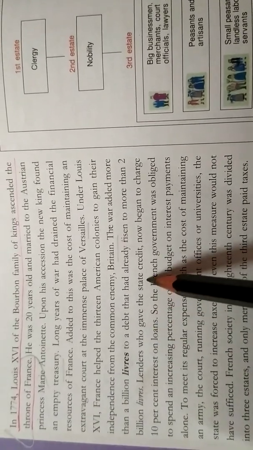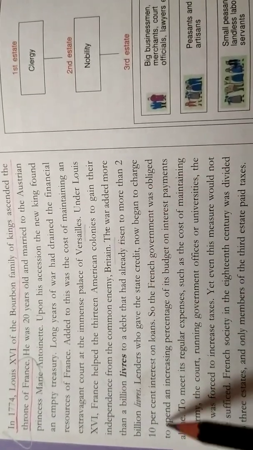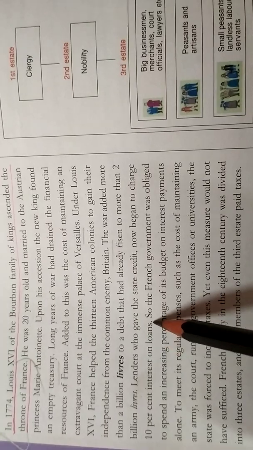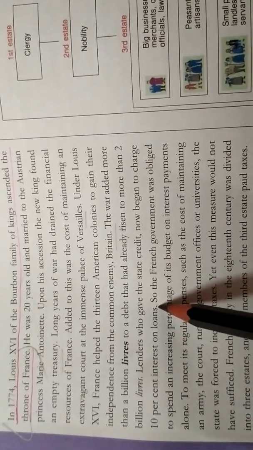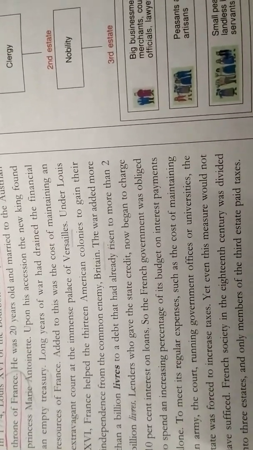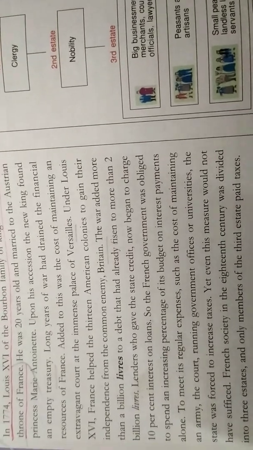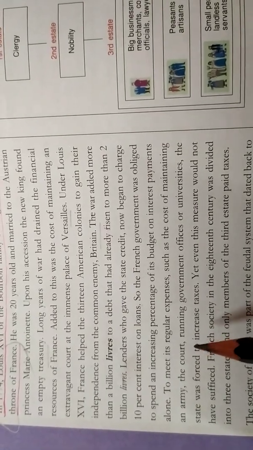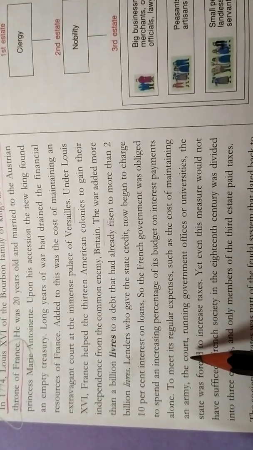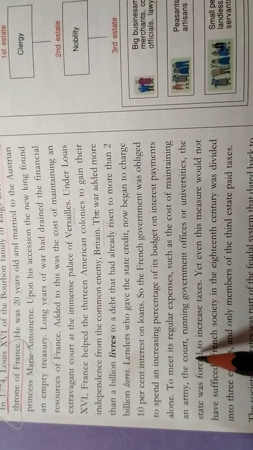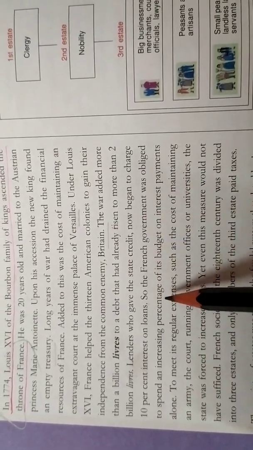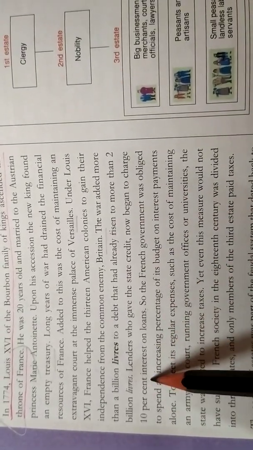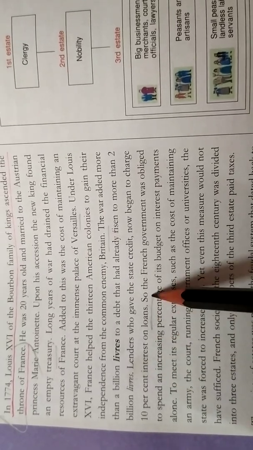Lenders who gave the state credit now began to charge 10% interest on loans. As their treasury was empty, to fulfill the needs and requirements of the palaces, they finally started charging 10% interest on loans.